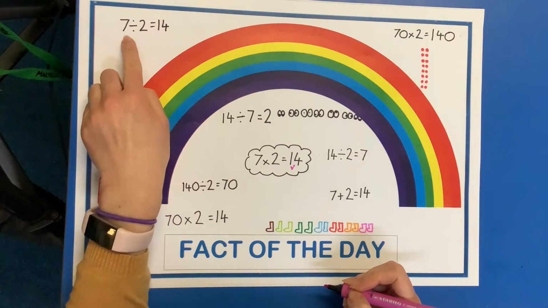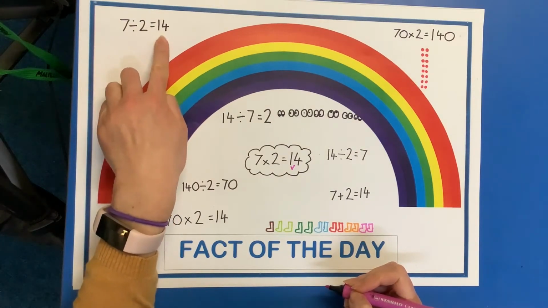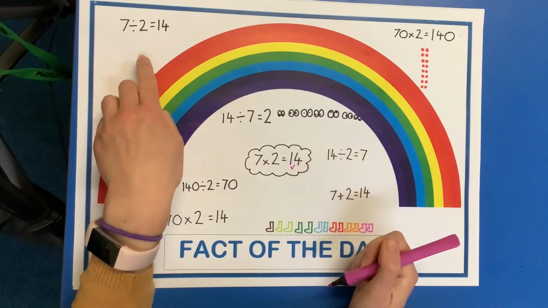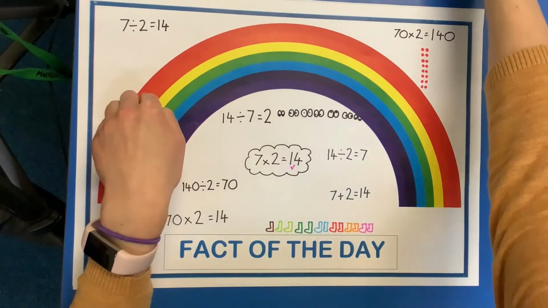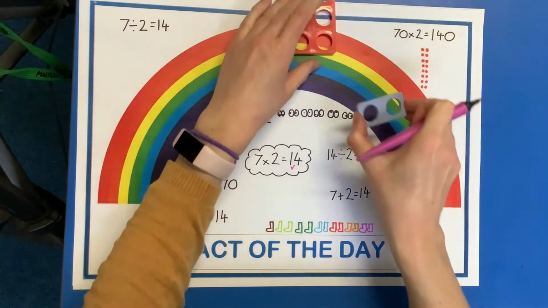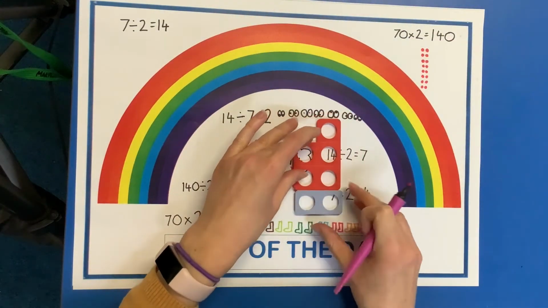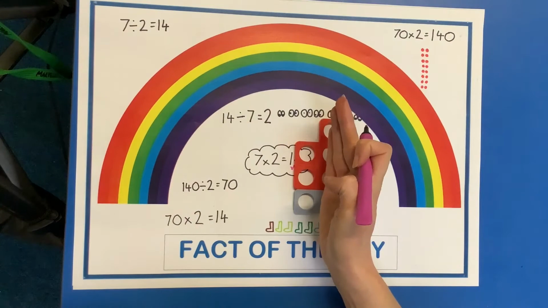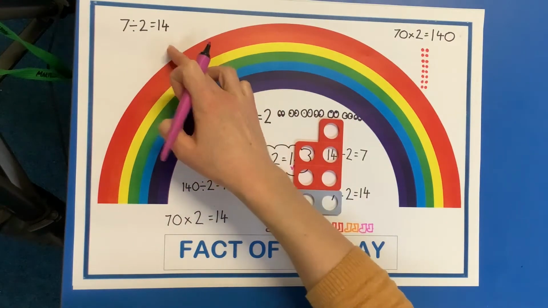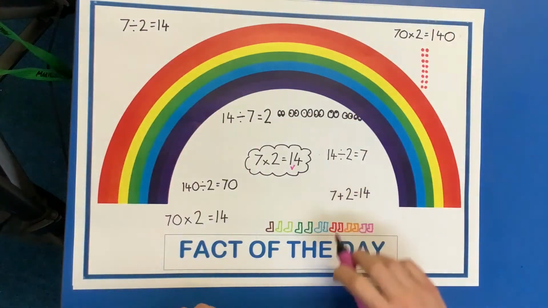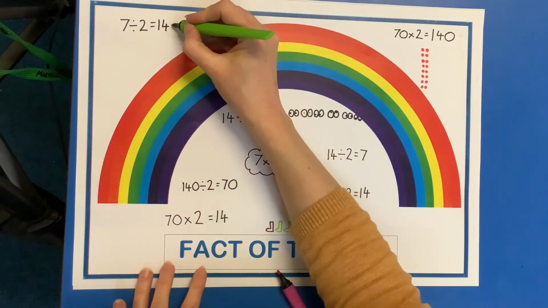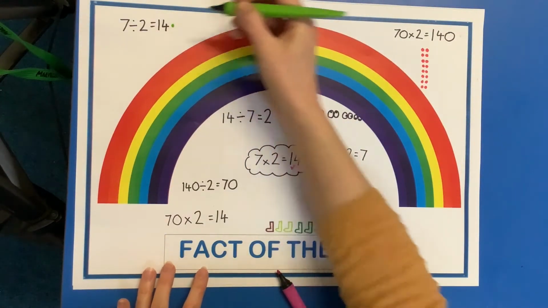Now, does 7 divided by 2 equal 14? It's got all the right digits. It's got a divide. But if I think about the number 7, I'll make it here quickly. If I divide that by 2, it's not going to be 14, is it? It's going to be 3.5. So that can't be true. I've got all the digits, but they need to be in the right order.